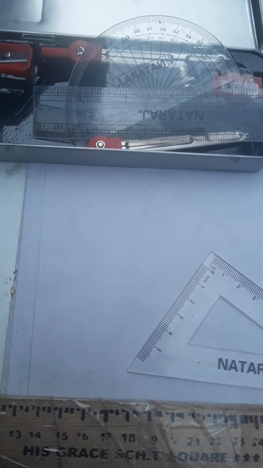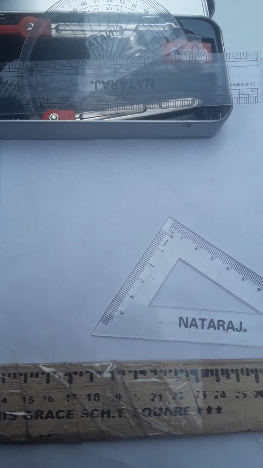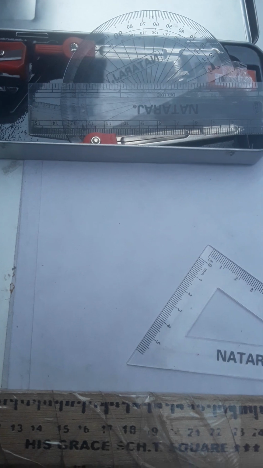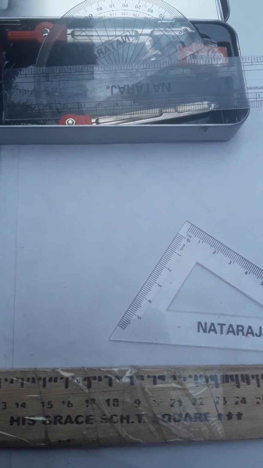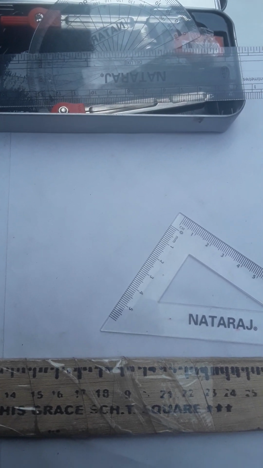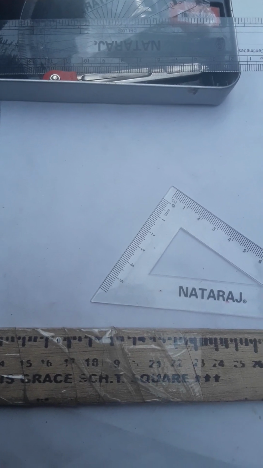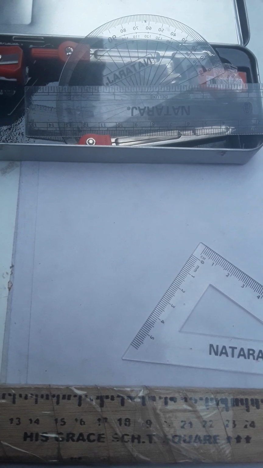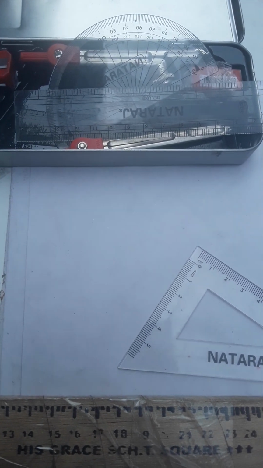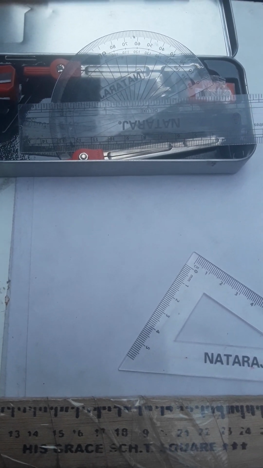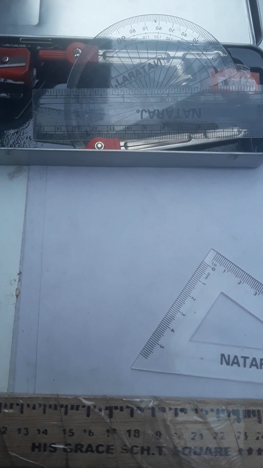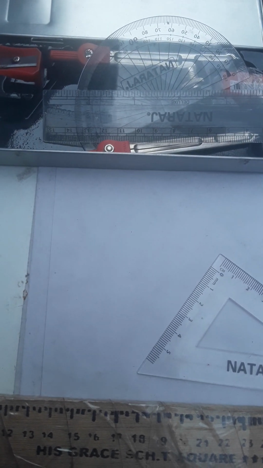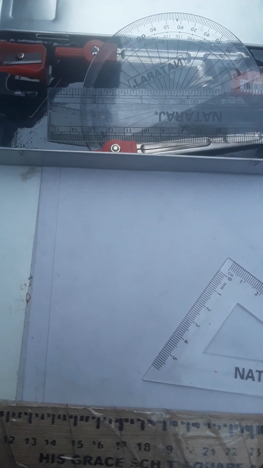Now, an isometric drawing is a pictorial method of drawing an object in which the receding lines are drawn at 30 degrees and others are vertical. Let me say it again: an isometric drawing is a pictorial method of drawing an object in which the receding lines are drawn at 30 degrees and others are vertical. That's exactly what isometric drawing is.